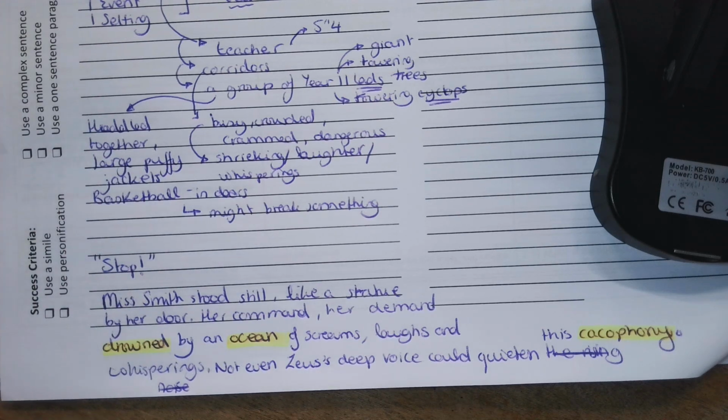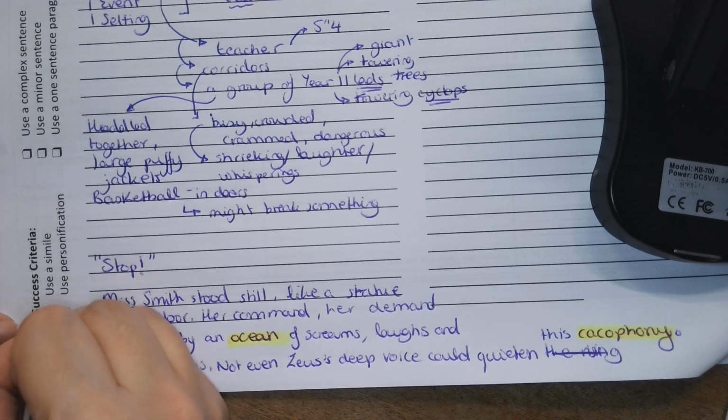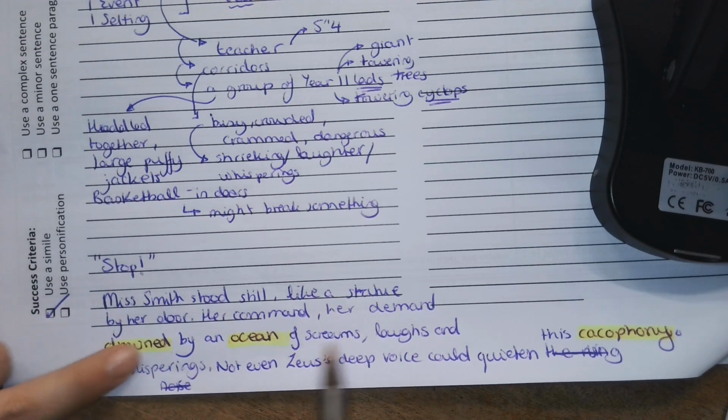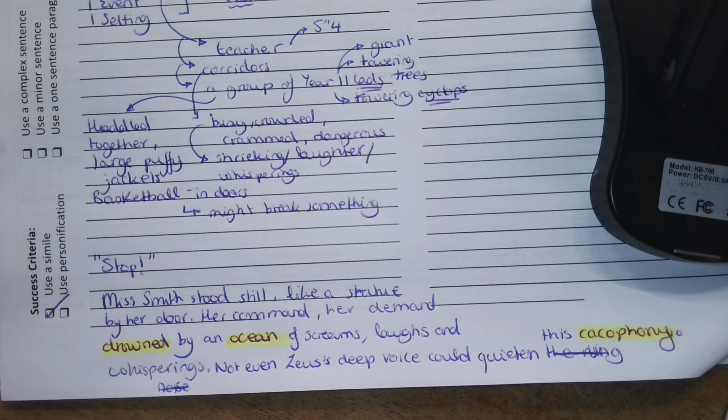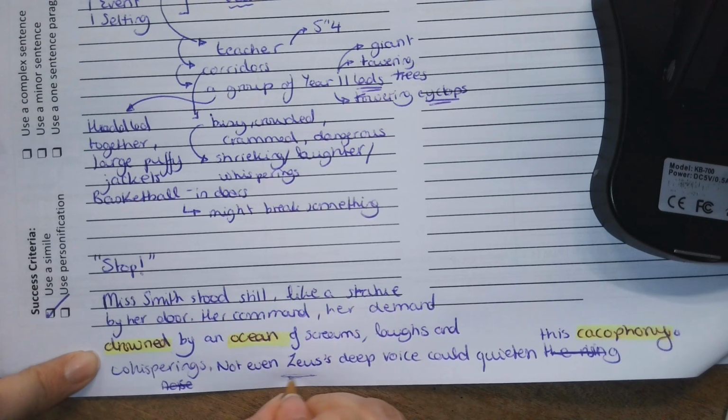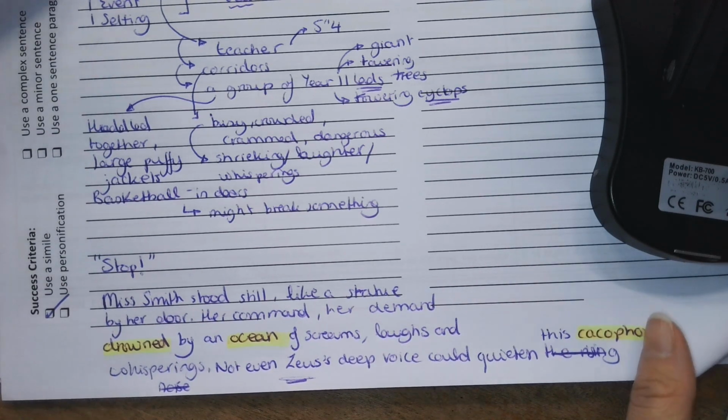Now, look, already what I'm doing here is I've used a range of techniques that make my writing engaging. Miss Smith stood still by her door like a statue. Because I said like a statue, I've used a simile. Her command drowned by an ocean of screams. Now, it's not an ocean of screams, so actually I've used a metaphor. Now, it says here personification, so I haven't done that yet. And then I've got this lovely bit of allusion by talking about Zeus, who is a god.